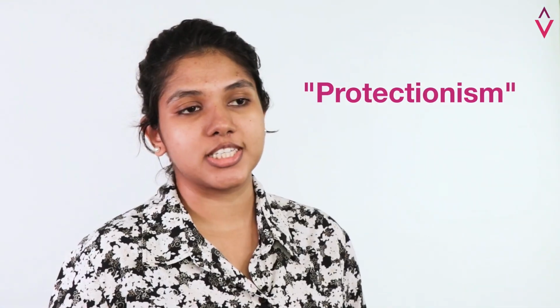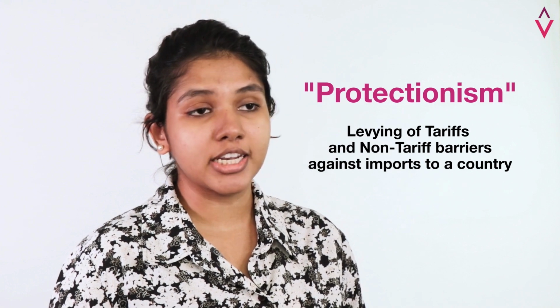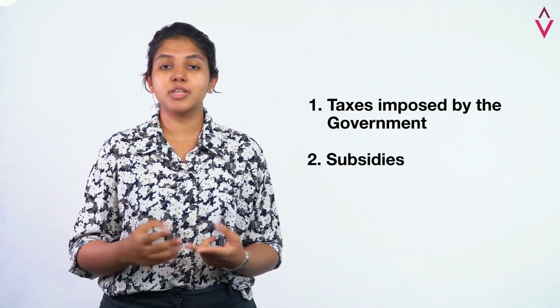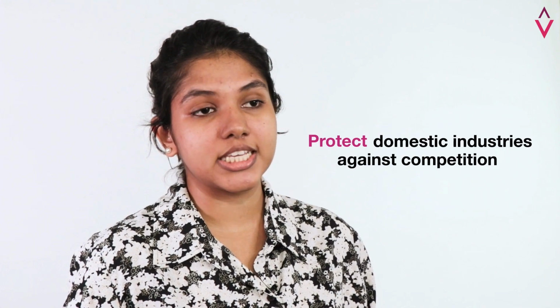The much debated topic, protectionism. Protectionism involves levying of tariffs and non-tariff barriers against imports to a country. Now, these barriers can be the taxes imposed by a government, subsidies, or even import quotas. The intention of this is to protect domestic industries against competition.